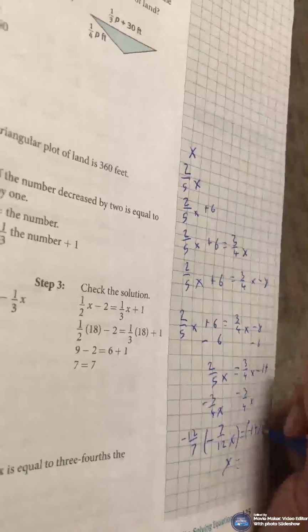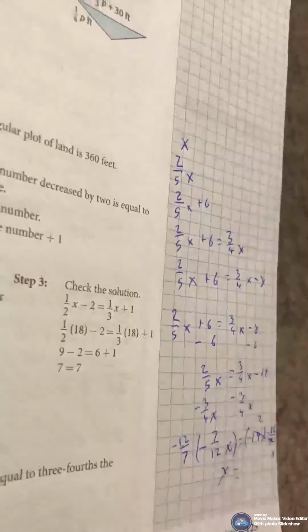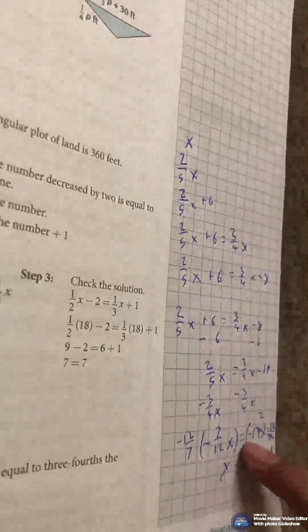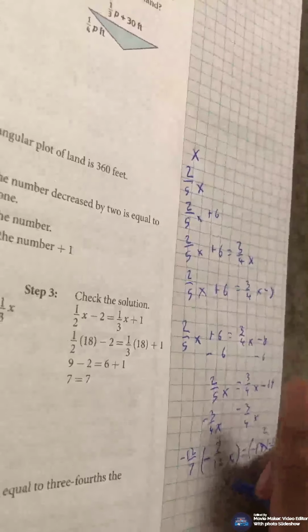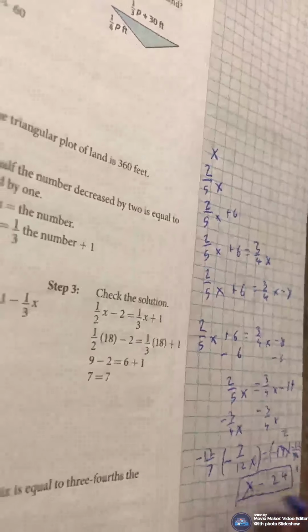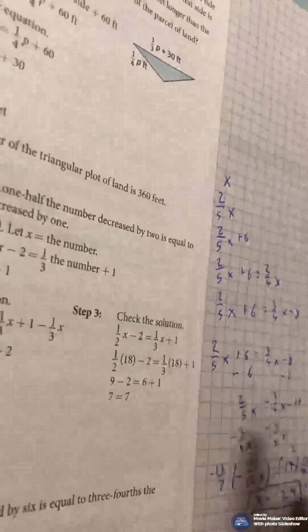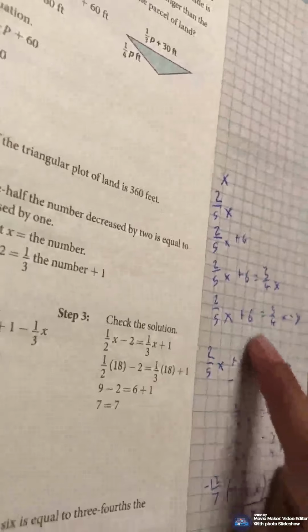And then you could cross multiply, so 7 would become a 1 and 14 would become a 2. So -12 times -2 is 24. So x is 24. So this is our answer, and if you want to cross check it, you could put it back in this right here and right here, and both should equal each other.